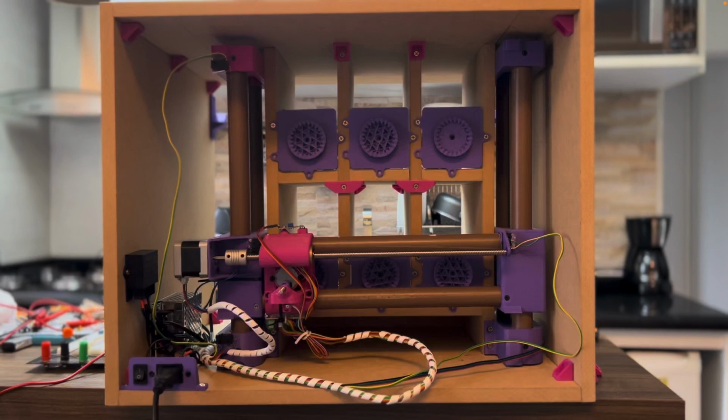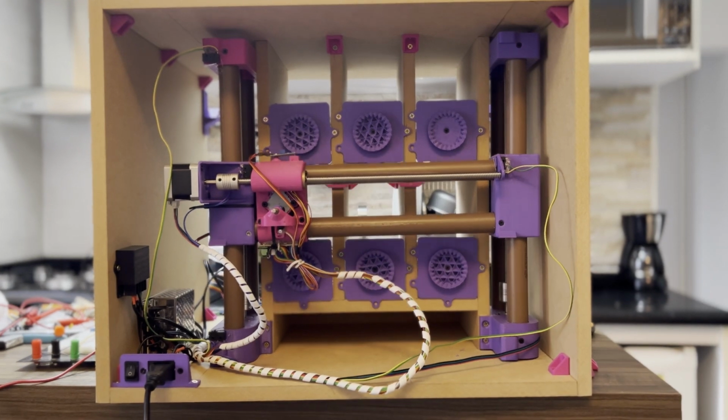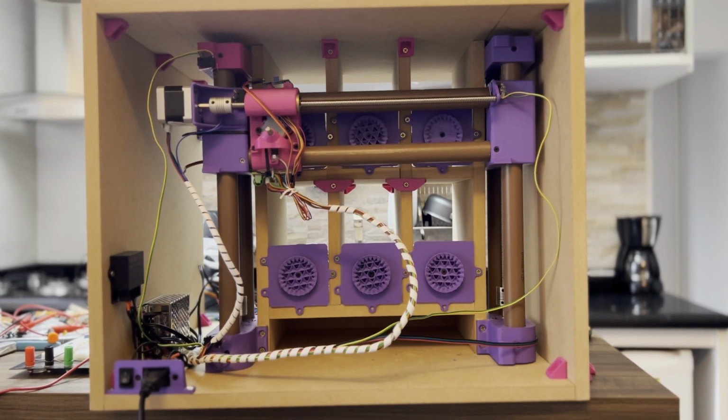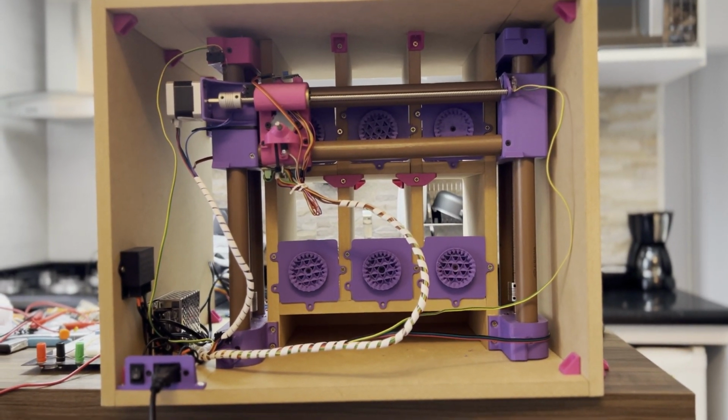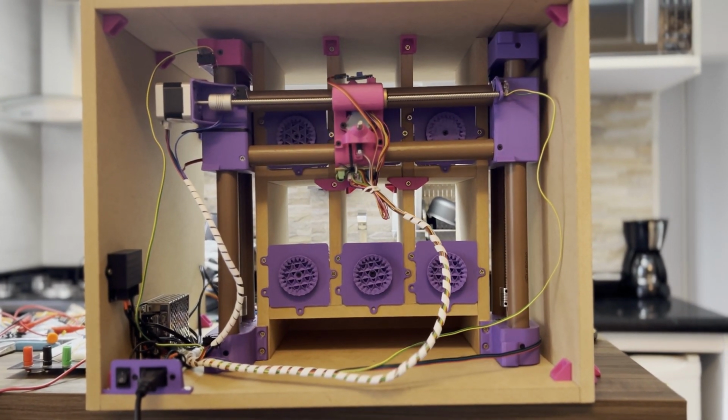So for this deliverable, we will show you the mechanical structure of the vending machine and the test of the electronics in the next video. So here we can see a quick demonstration of the motion system moving the product dispensers in the vertical and horizontal axis.